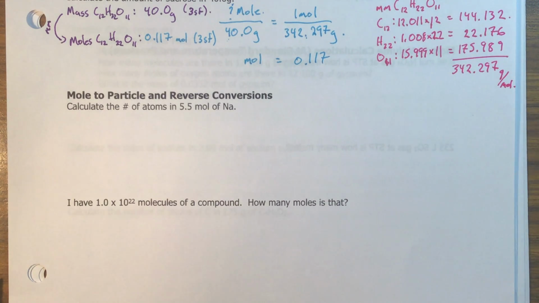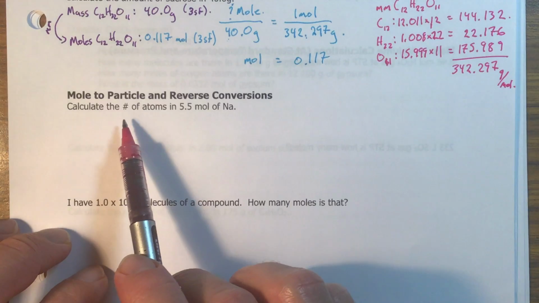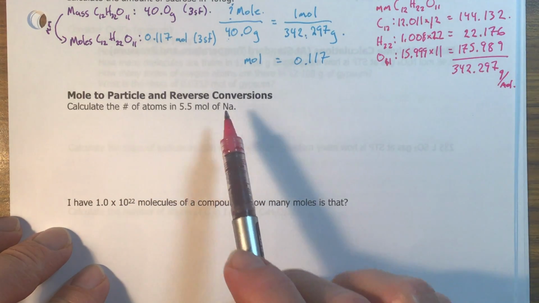Let's take a look at the mole to particle conversion and reverse. So we're going to take the number of moles and we're going to figure out how many particles there are. So that particles might be molecules or atoms, hockey pucks, whatever. So let's look at this. Calculate the number of atoms in 5.5 moles of sodium.